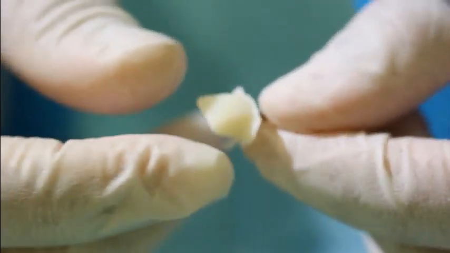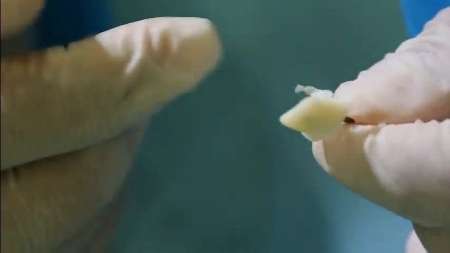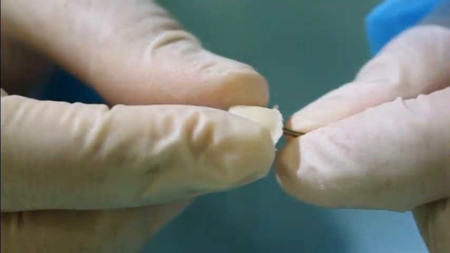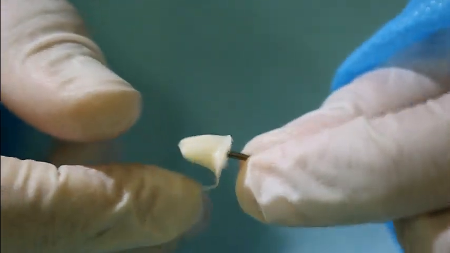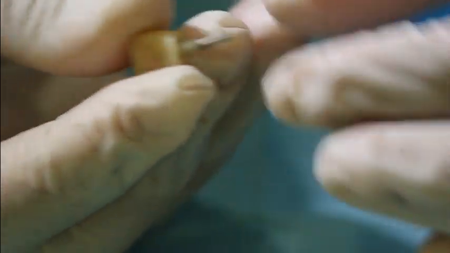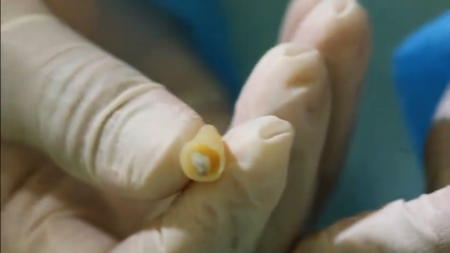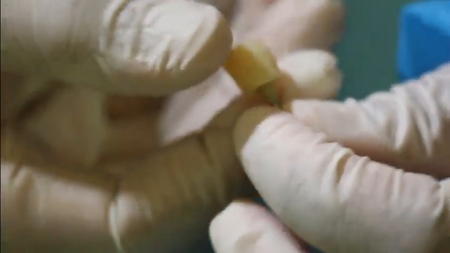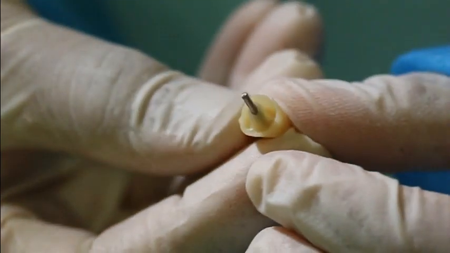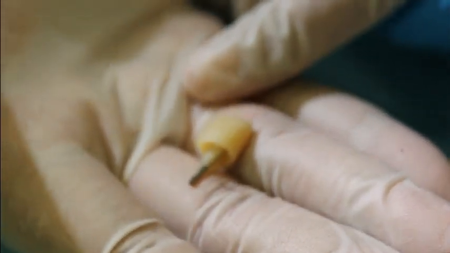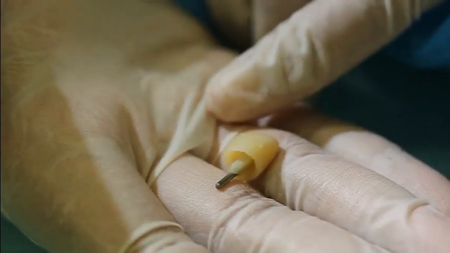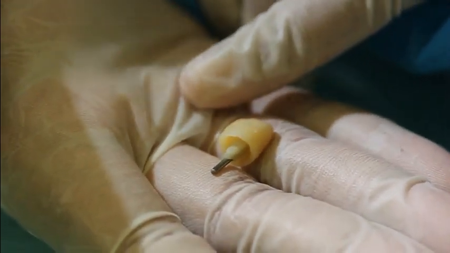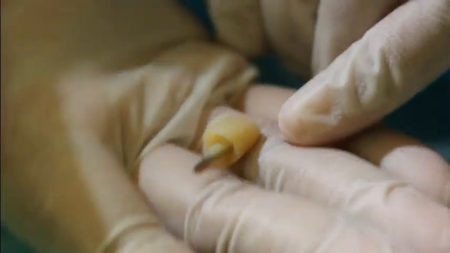The next stage is to remove all the excess. You can use an acrylic bur and a soft flat disc. This is one example of the finished temporary crown and post. You have to use temporary cement to cement it inside the canal and on the crown prep.